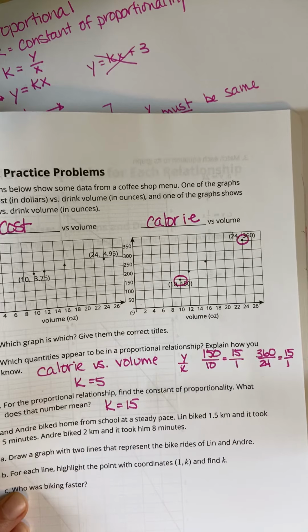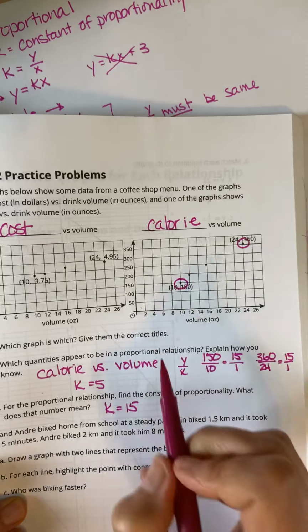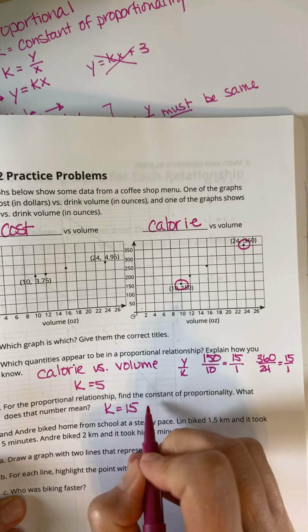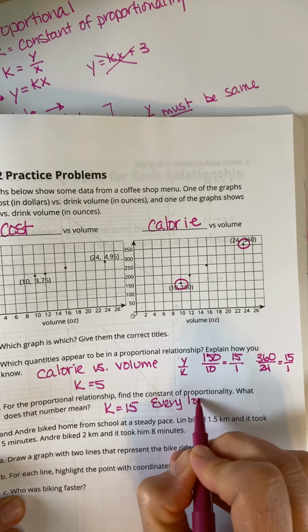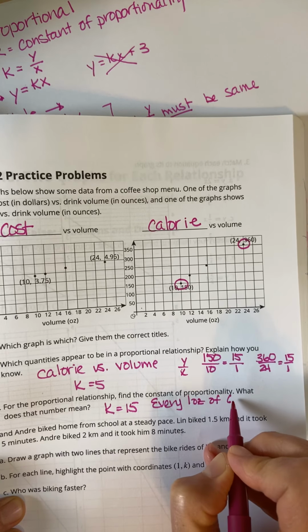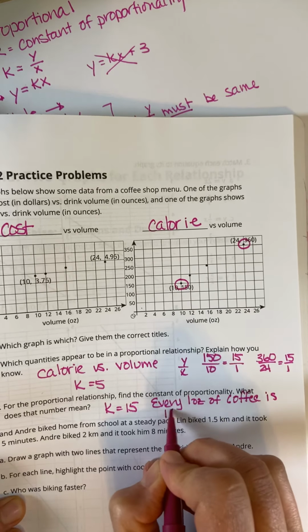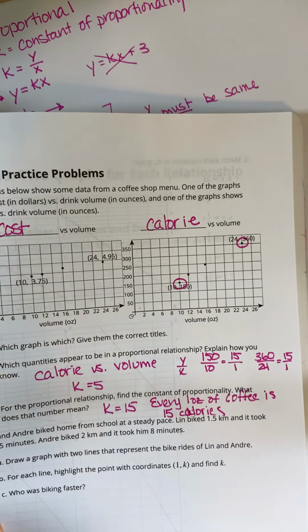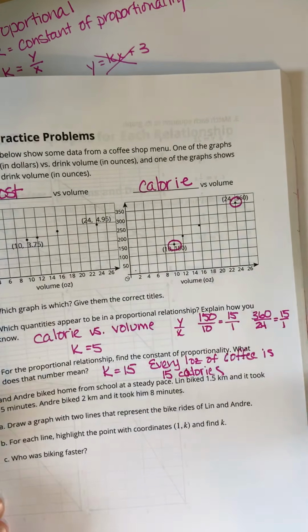And what does that mean? It means every 1 ounce of coffee, or coffee product or whatever it is, I'm going to say coffee, is 15 calories. Okay. So that one I think a lot of people got wrong because it didn't line up, and I understand why you would think the way you did.